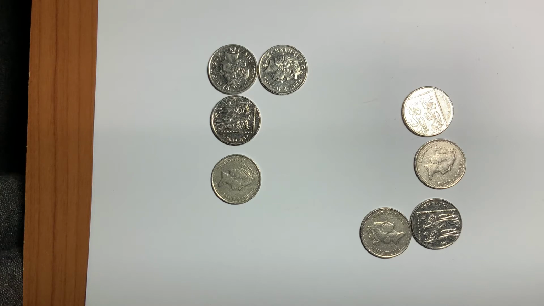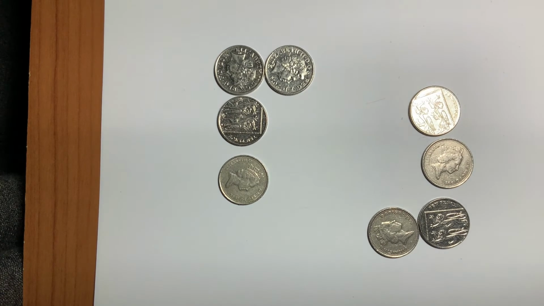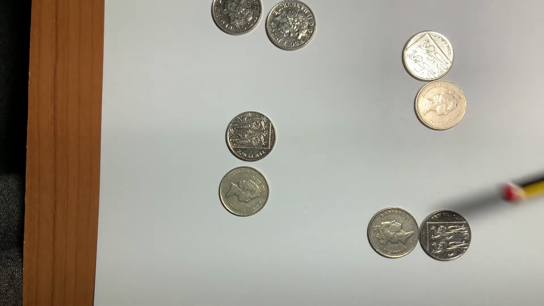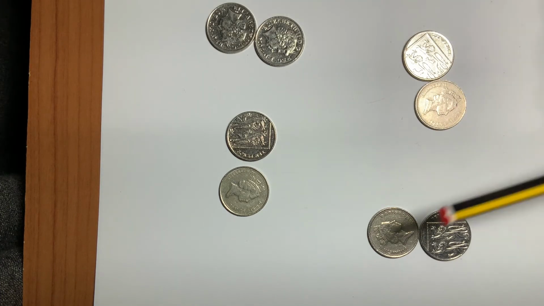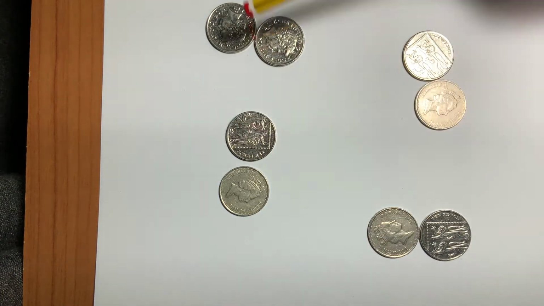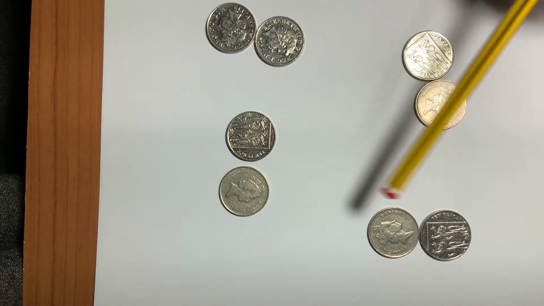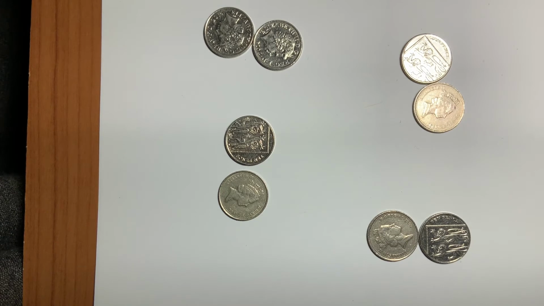I could split my coins into 4 equal parts, like this. There are 4 parts. 1, 2, 3 and 4. Each part has 2 coins in it.